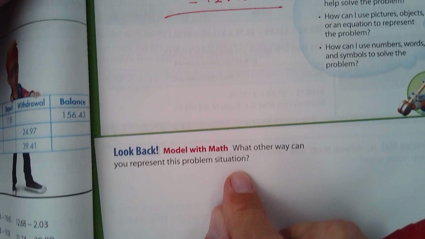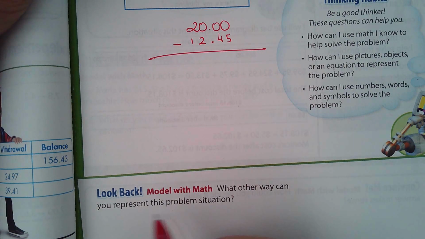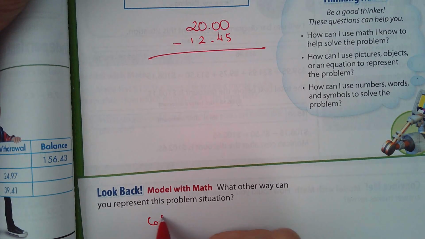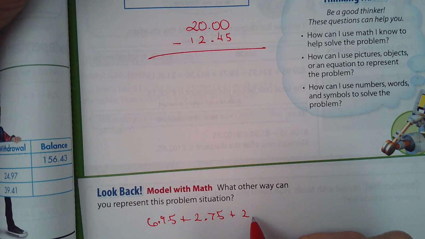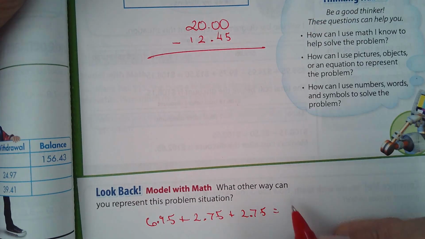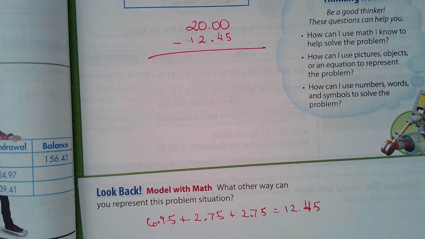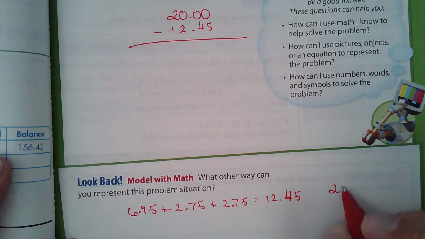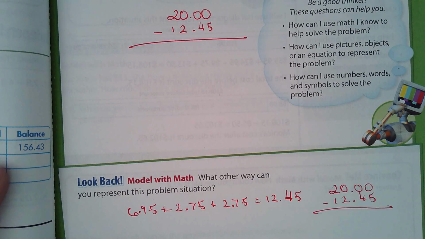Well, we did it a couple ways up here. We did it with a bar diagram. I suppose you could write something like 6.95 plus 2.75 plus 2.75 equals, we know what it equals now. It's 12.45. And then I could just set it up like I did up above here, 20.00, subtracting 12.45, and then whatever answer that would be, all right?